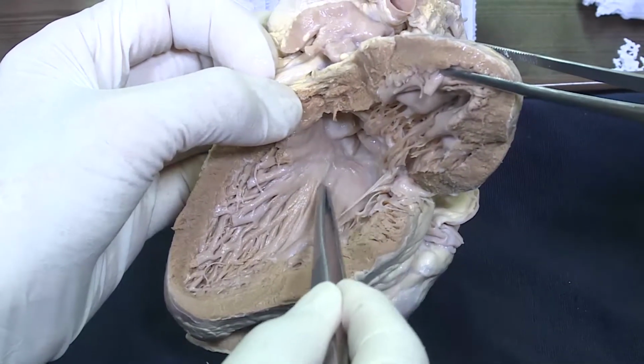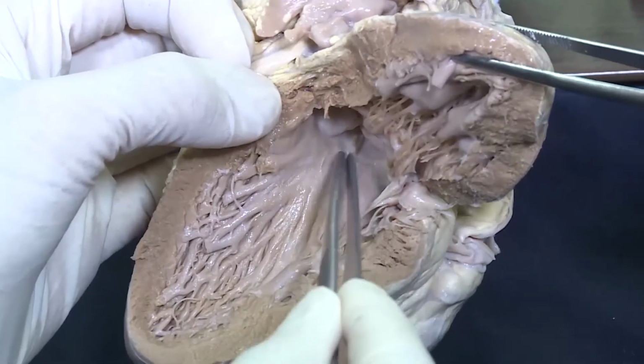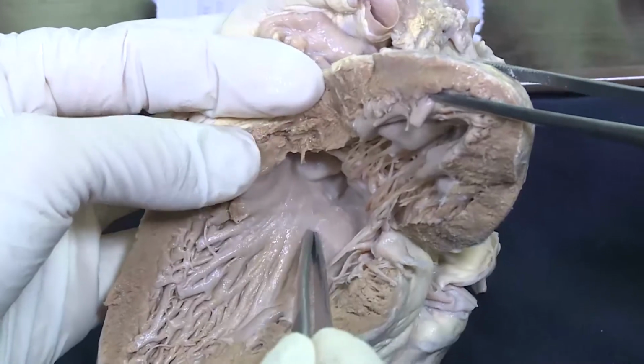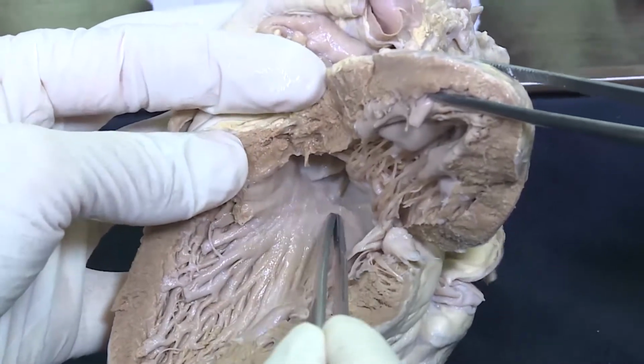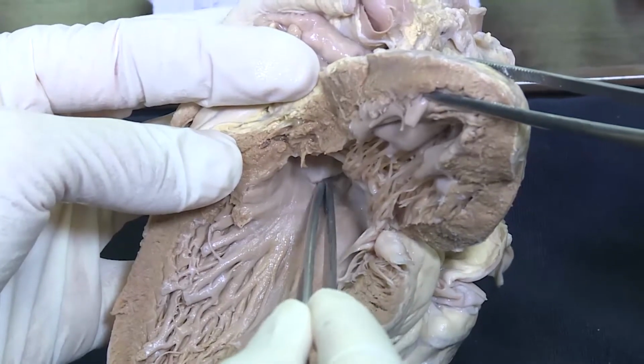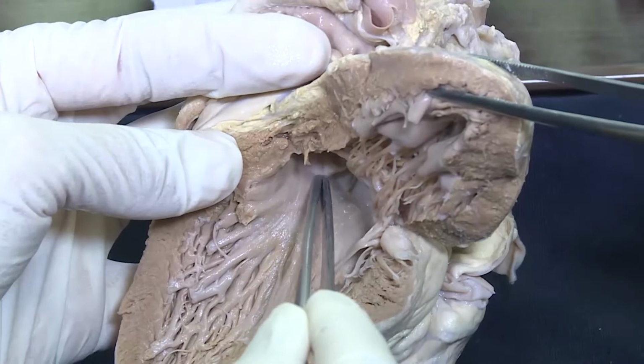So here the left bundle opens at the subendocardial surface. In fact, we were lucky to examine a sheep heart where the membranous septum was muscular. So in that case, there is some muscular tissue around here.